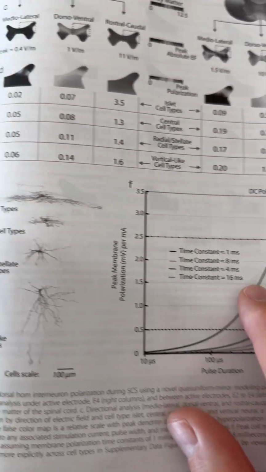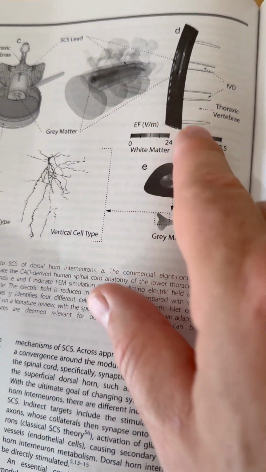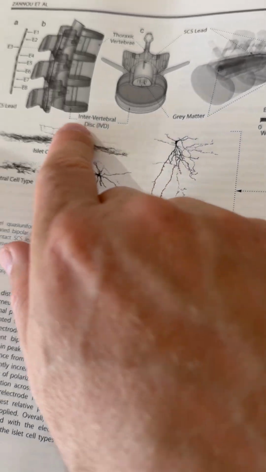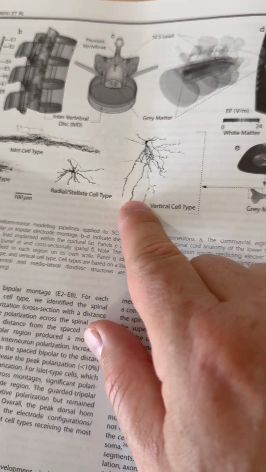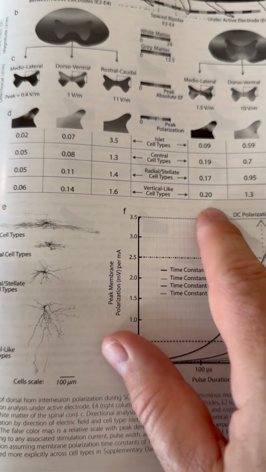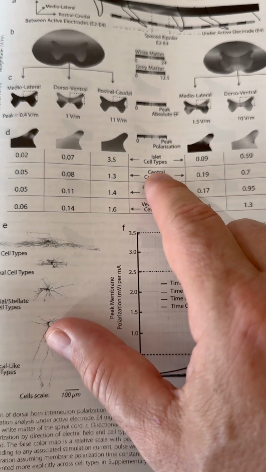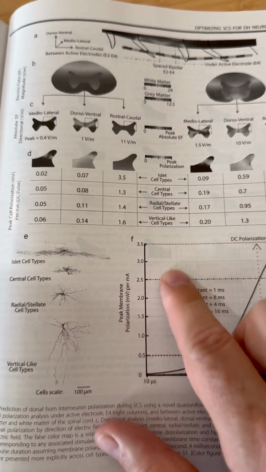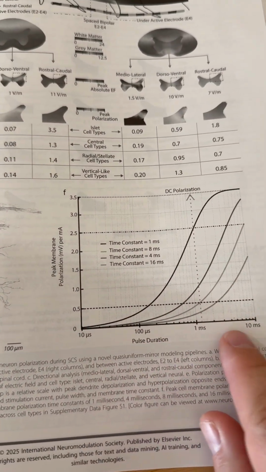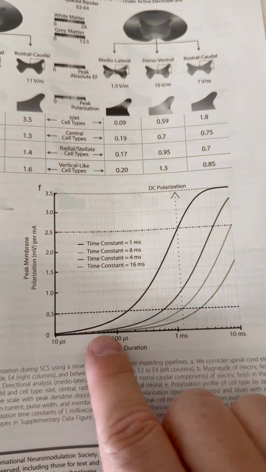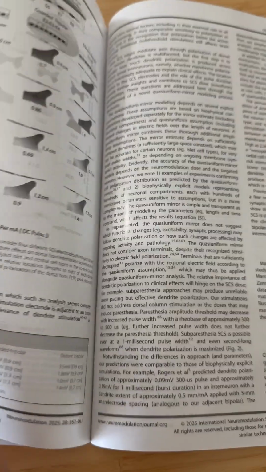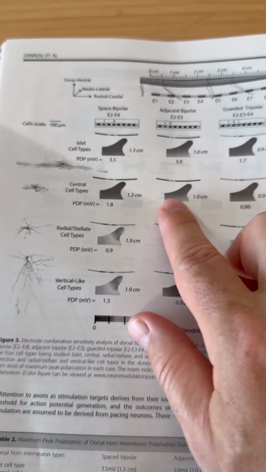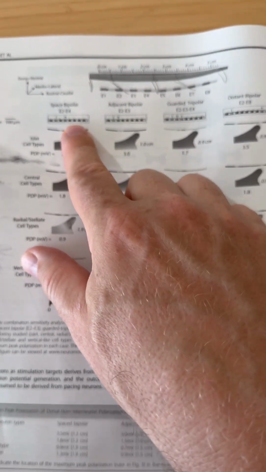Some current does get into the dorsal horn. That current will inevitably polarize the interneurons that are there. How much they polarize will certainly depend on the interneuron location as well as the type, and will strongly depend on the pulse duration that is used. And that's the paper.